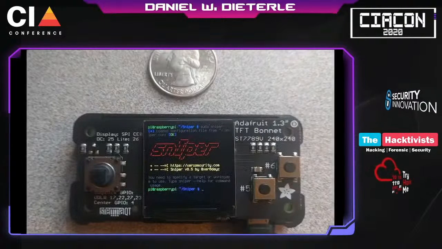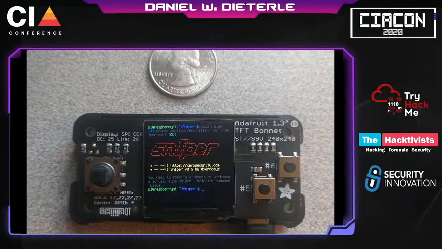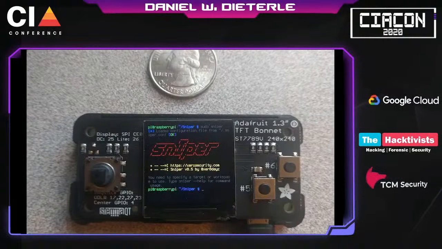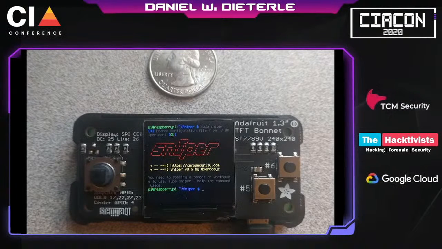Of course, you don't need to run Wi-Fi attack tools. Being full Kali Linux underneath, you could use your $10 Pi Zero to test web security using Sn1per.